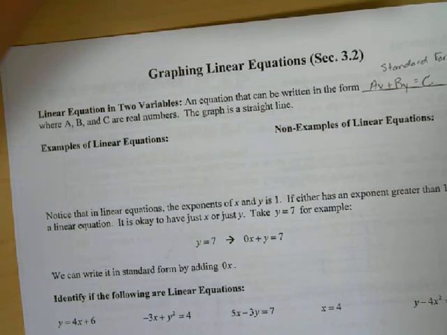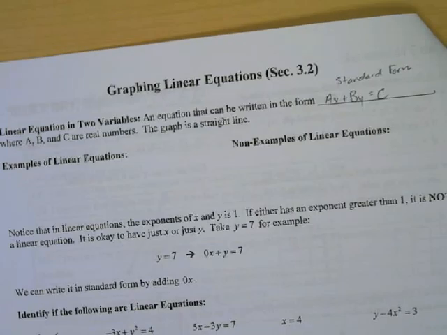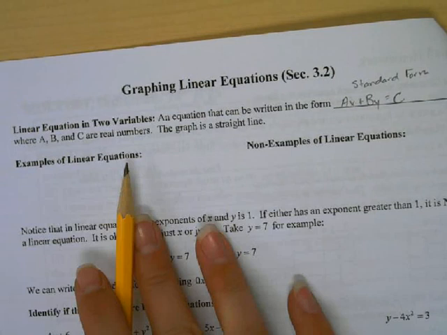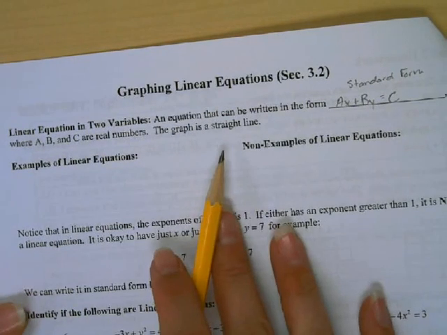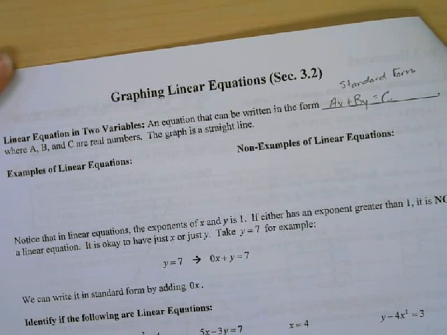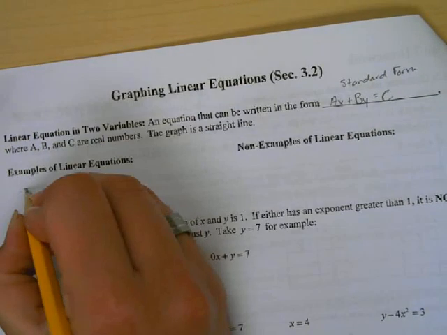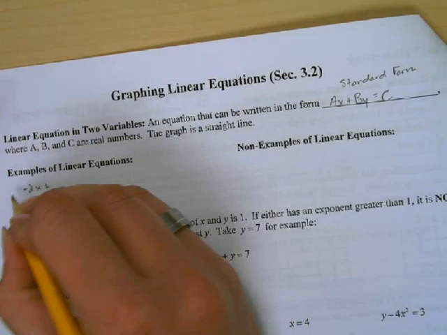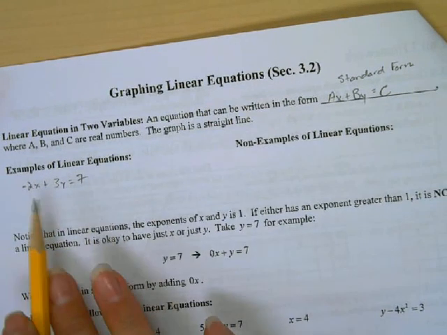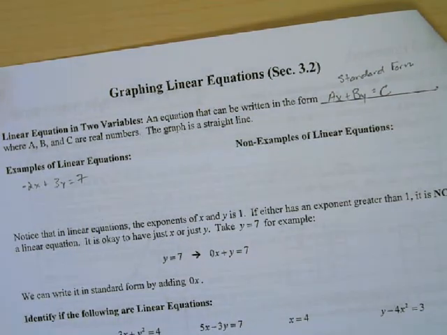Okay, so ax plus by equal to c, where a, b, and c are all real numbers and the graph is a straight line. That's why it's called a linear equation, because the graph is going to be a straight line. So examples of linear equations could look exactly like that: negative 2x plus 3y equals 7. Whatever those numbers are, we've got the x plus the y equal to the c.